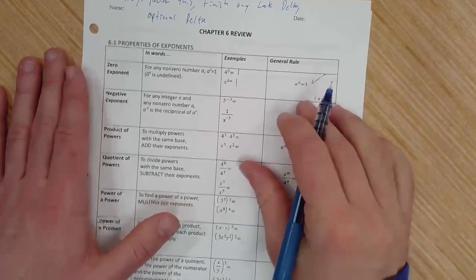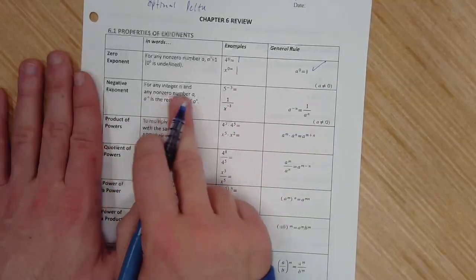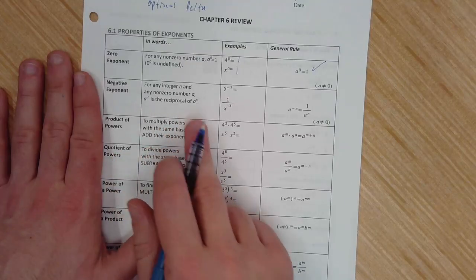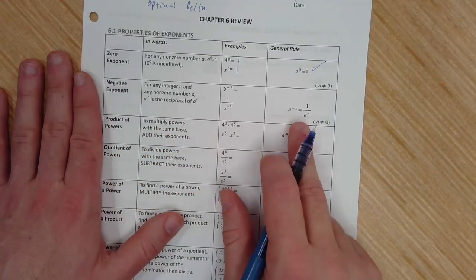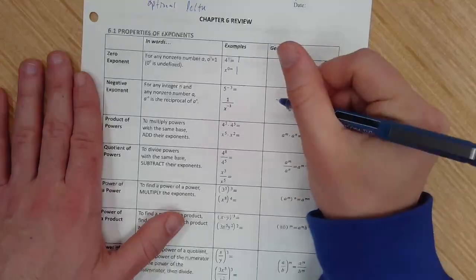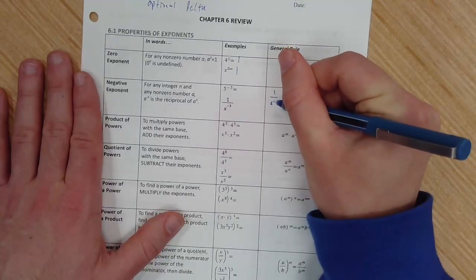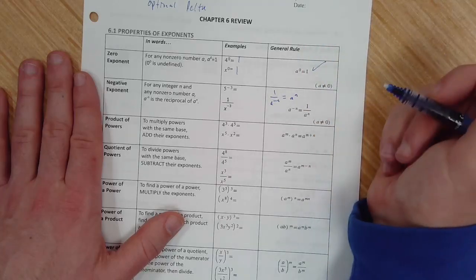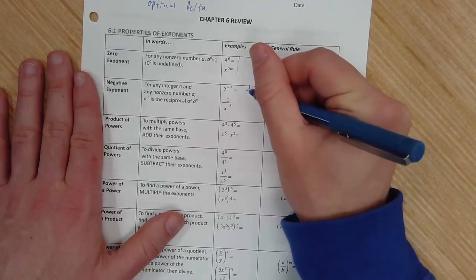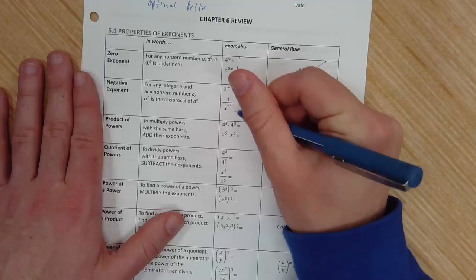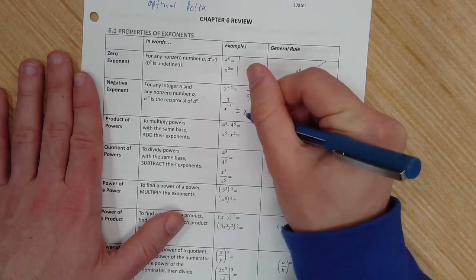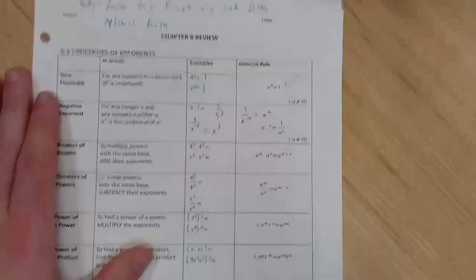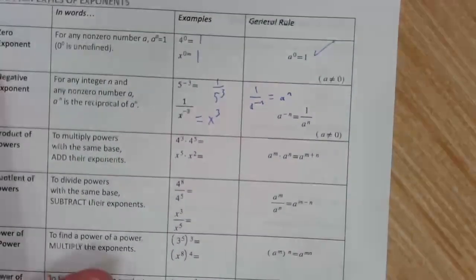Got it? Okay. Negative exponent. For any integer n and any non-zero a, a to the negative n is the reciprocal of a to the n. What that means is a to the negative n is 1 over a to the n, and 1 over a to the negative n is a to the n. So here, 5 to the negative third would be 1 over 5 to the third, and 1 over x to the negative third would be just x to the third. Let me zoom in a little bit.